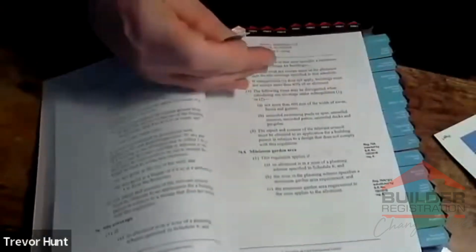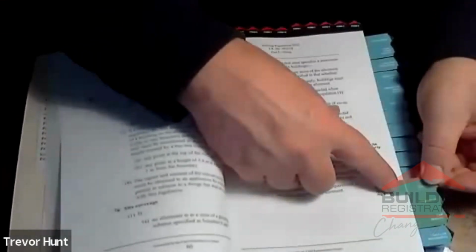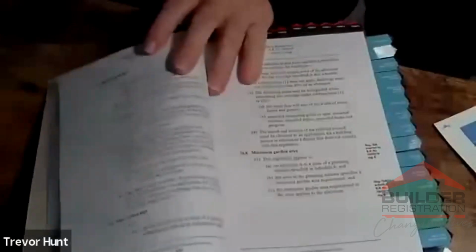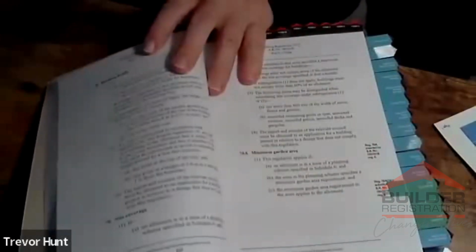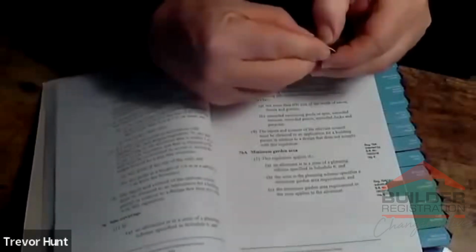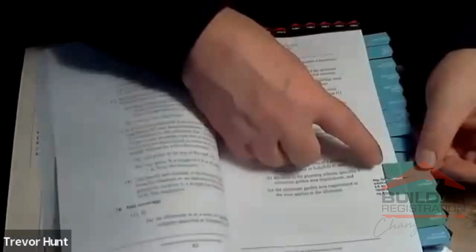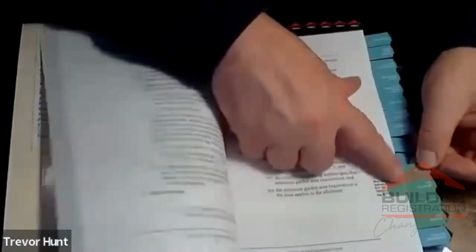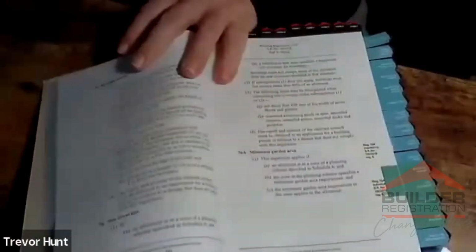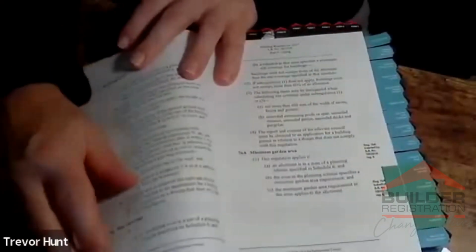And in this particular case as well, I've also got my building height. So I'm going to be putting my tab for building height on this particular page as well, which is all to do with Reg 75. So Reg 75 for building heights. Again, on page 61 in this particular case.